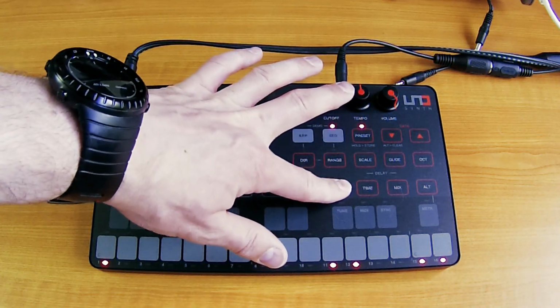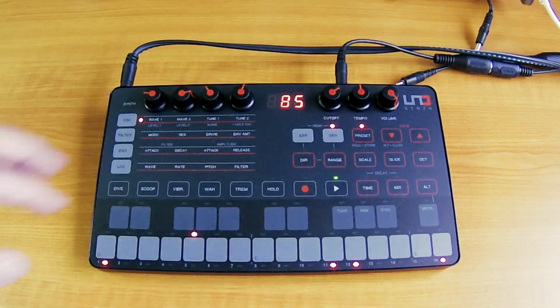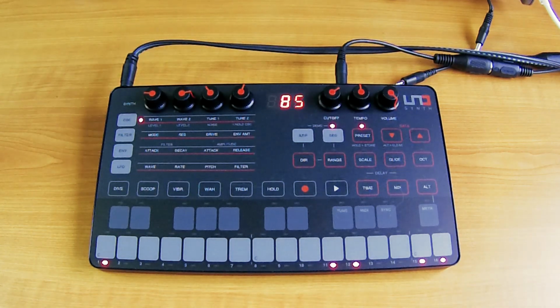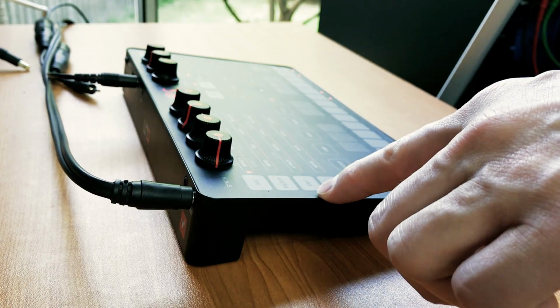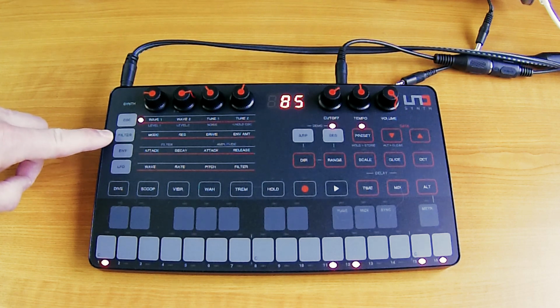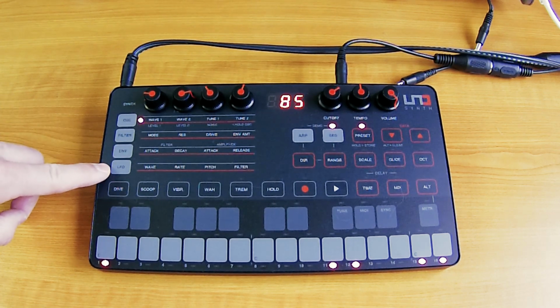So you've got your play button here. That's going to run through a loop, and I'll be able to show you the different sounds. We've got it set on preset 85 at the moment. So you've got your 4 different layouts here. Your first one is oscillator, second one is filter, third one is envelope, and the fourth one is LFO.